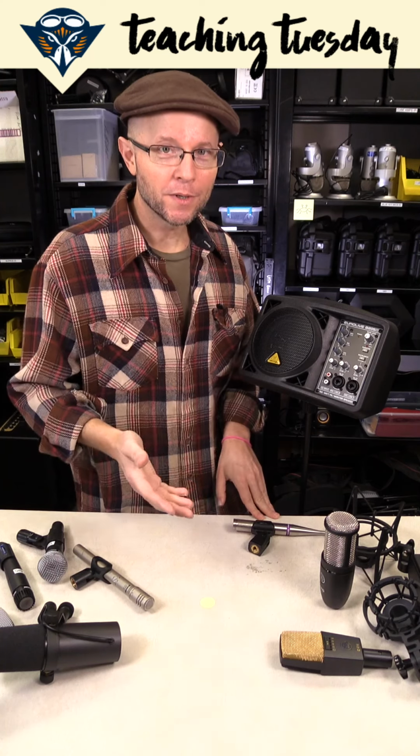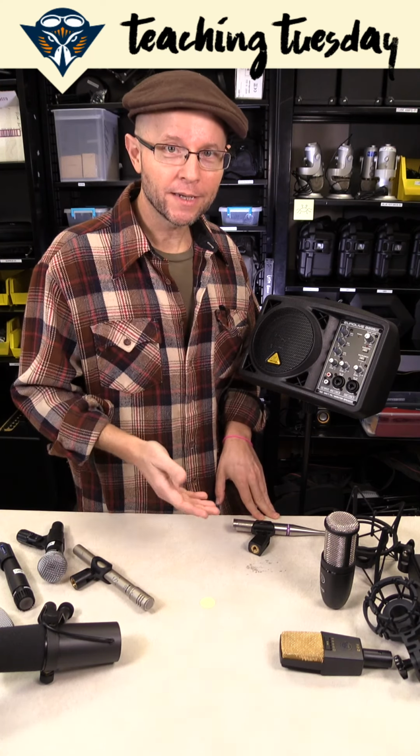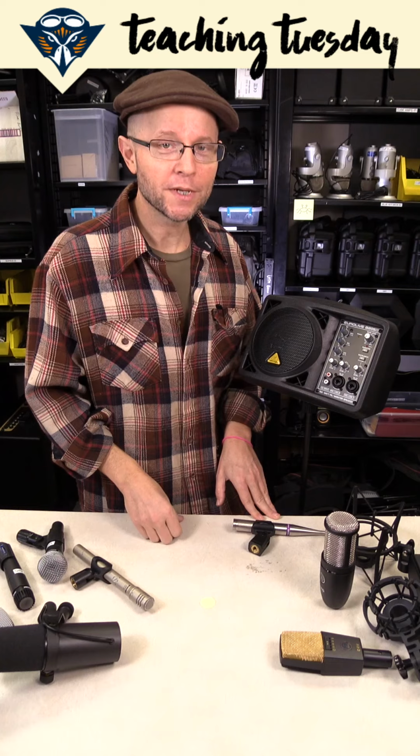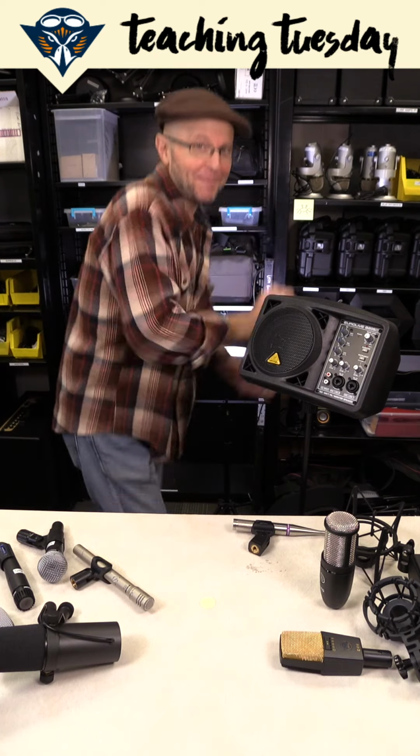Hopefully this helps you understand mics a little bit better, at least a few microphones. And that's condensers and dynamic microphones.